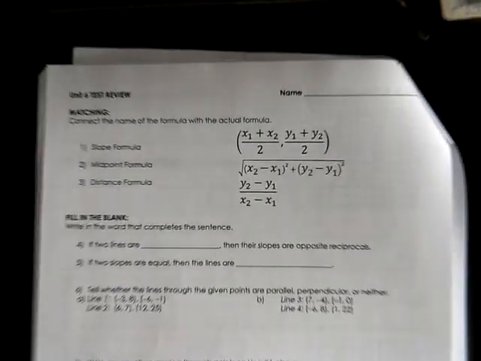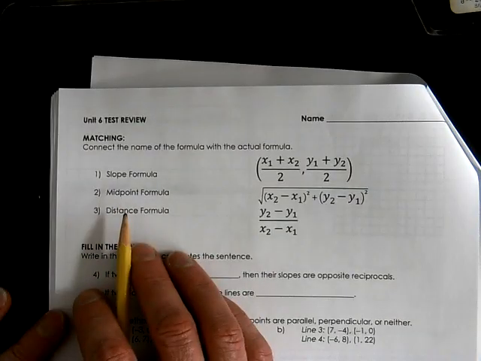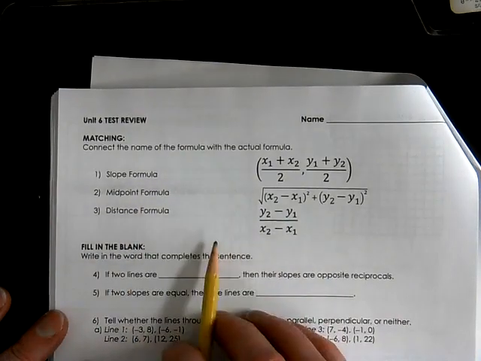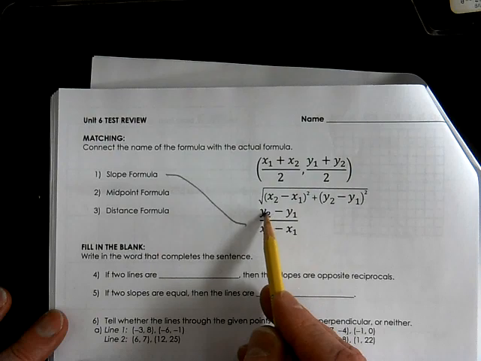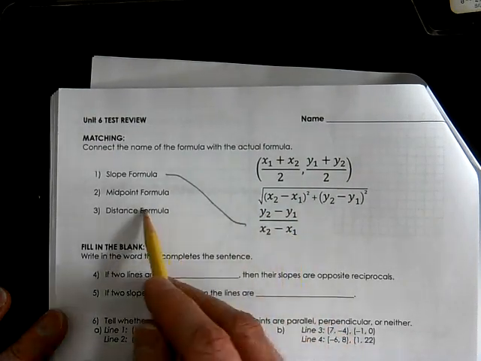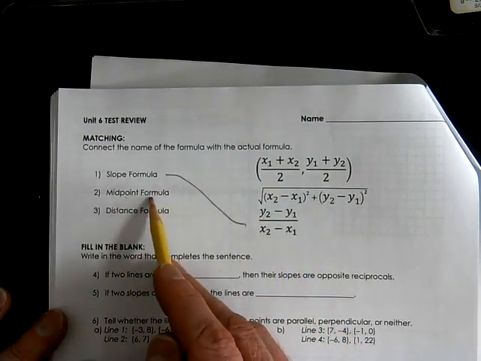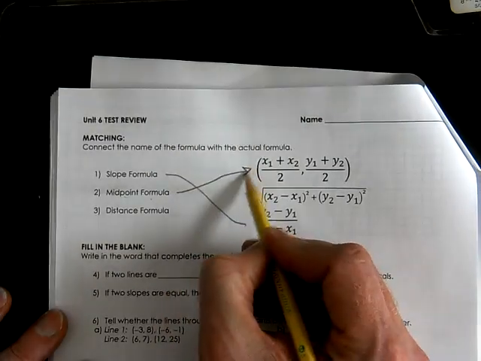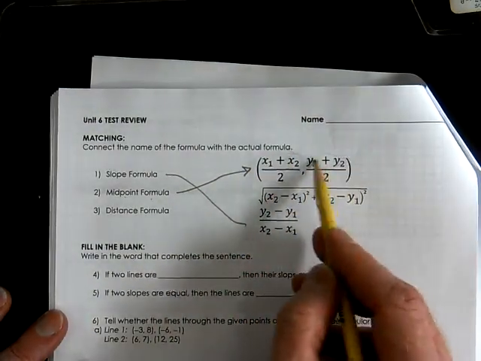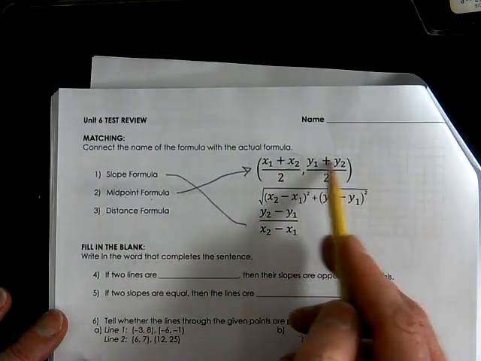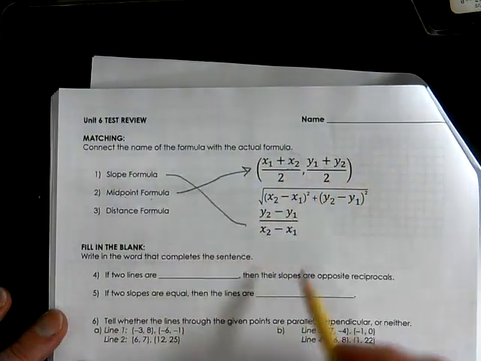This is Geometry, Unit 6 test review. We're looking over the different formulas. We know that slope is rise over run, so it's change in y over the change in x. The midpoint formula is a location, so we know it's a point. So we have our x values divided by 2 and our y values divided by 2. It's the average of the x's, average of the y's.